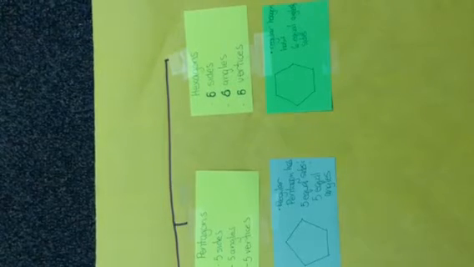Finally, pentagons and hexagons. A pentagon is a 5-sided figure. A hexagon is a 6-sided figure. Pentagons have 5 angles and 5 vertices. Hexagons have 6 angles and 6 vertices. We'll talk about regular pentagons and regular hexagons where all the sides and angles are equal.